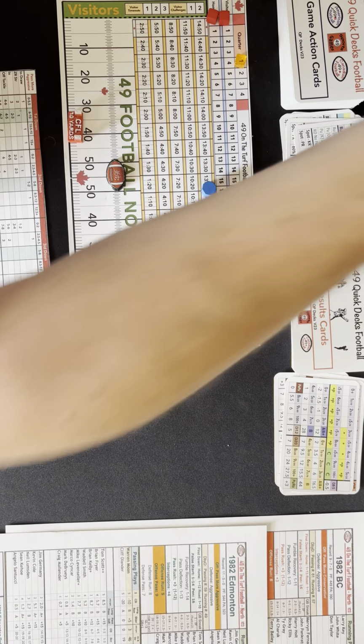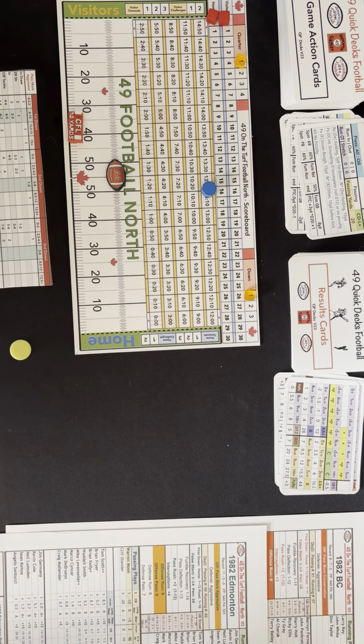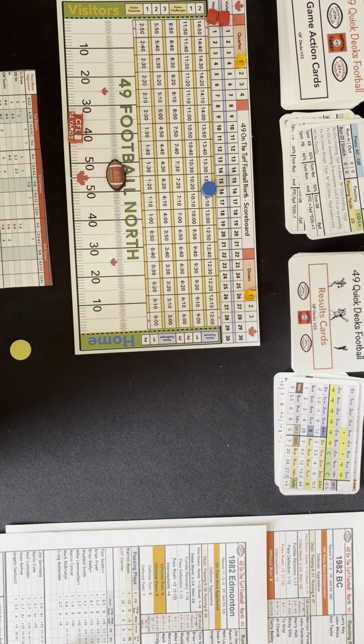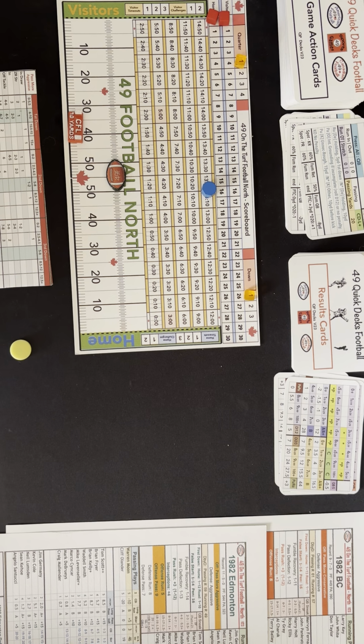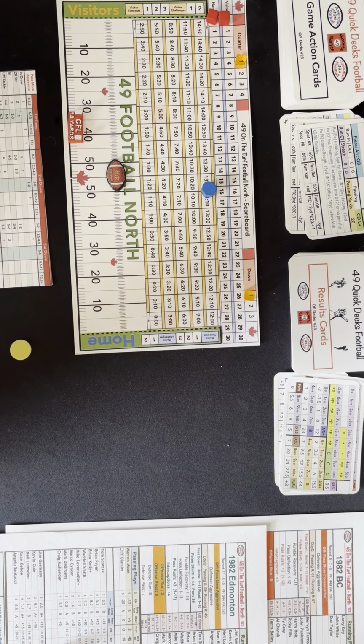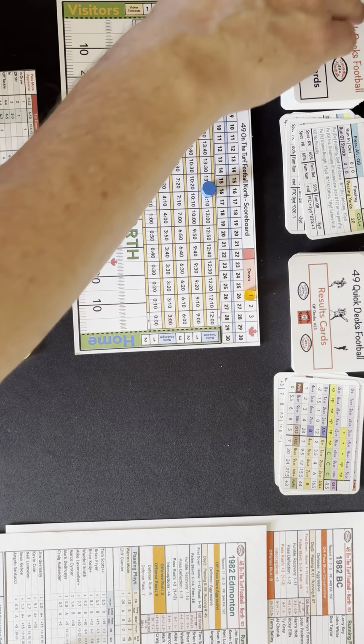So let me roll my white die to indicate who the check down goes to. That's going to go to Germany, who's a 76. When you do check down, you always go to short. So 76 minus 10 for the check down, minus 8 for the pass, so that's minus 18. 76 minus 18 becomes a 58.